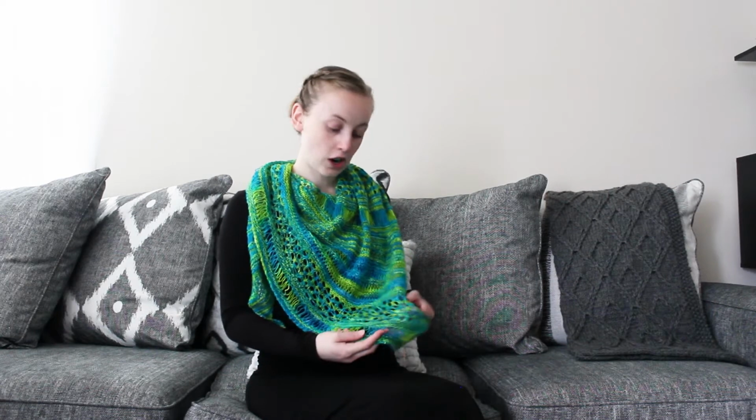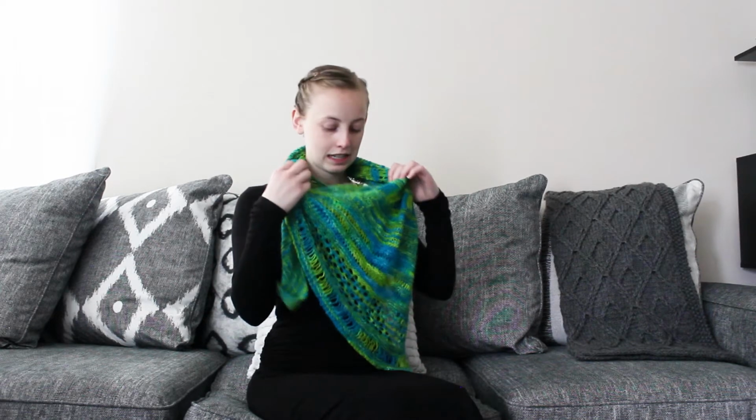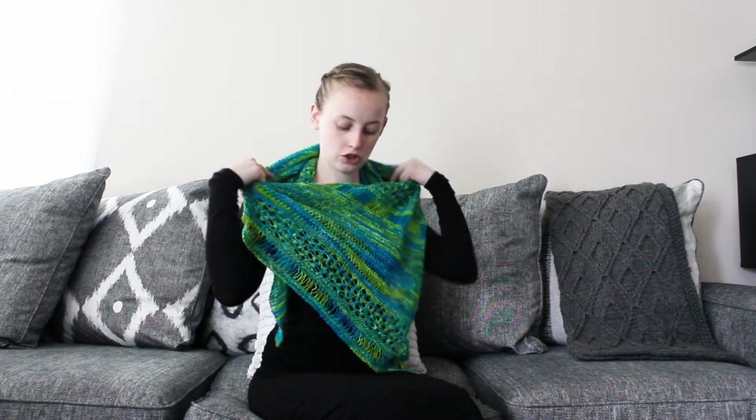So this pattern is called Dancing in the Rain, A, because I love rain, and B, because I use lots of drop stitches, which reminds me a lot of rain. So this shawl concept was based a lot on rain. So I guess we could get into the stitches in this shawl.